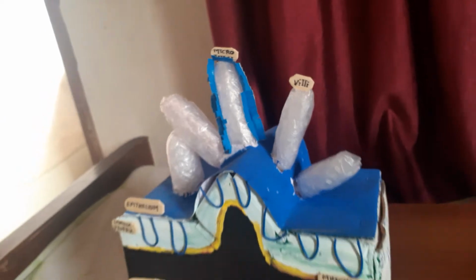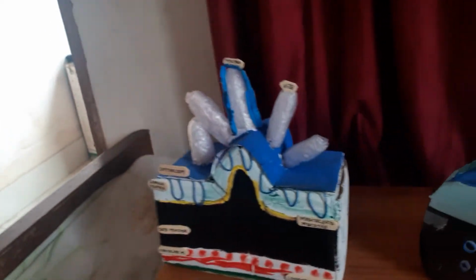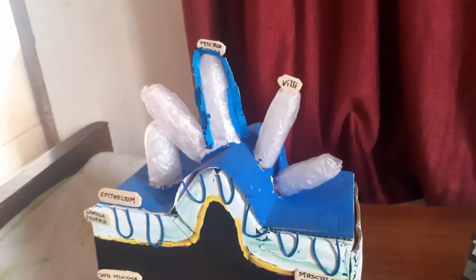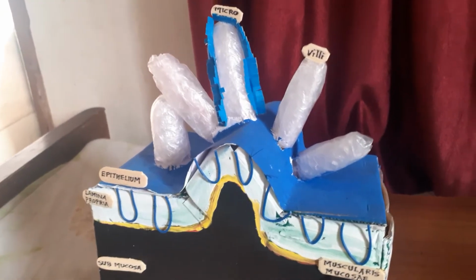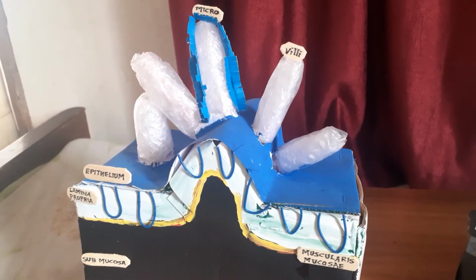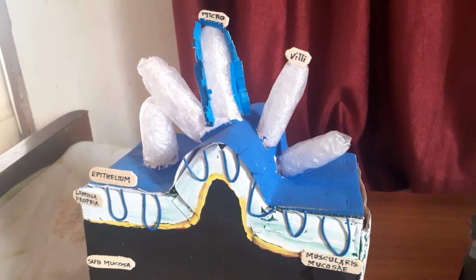Now what is the difference between villi and microvilli? Villi increases the absorption up to 10-fold, whereas the microvilli 20-fold.